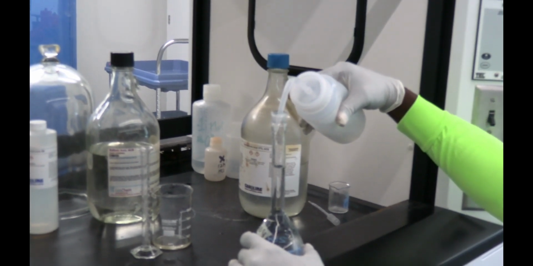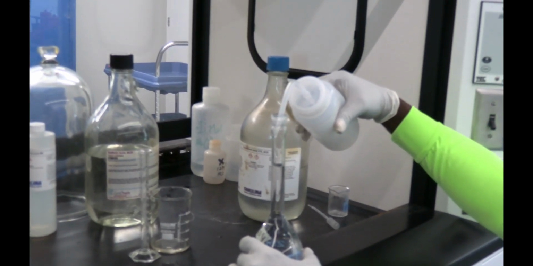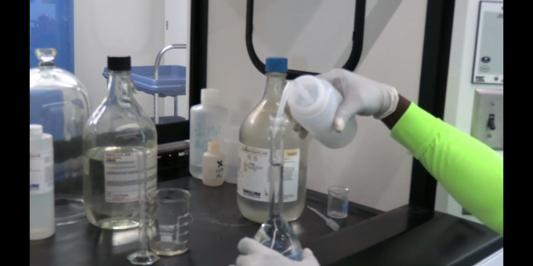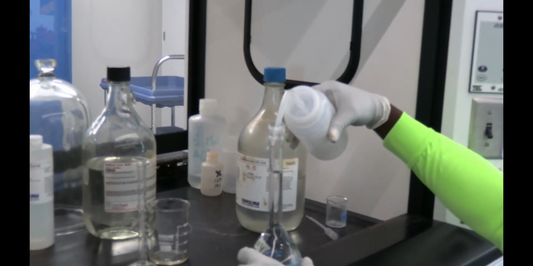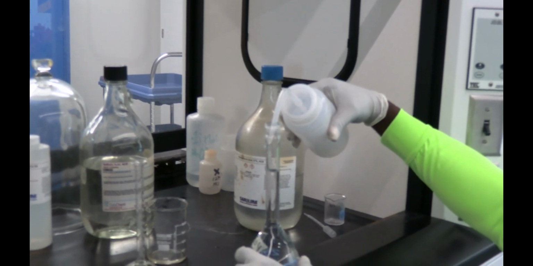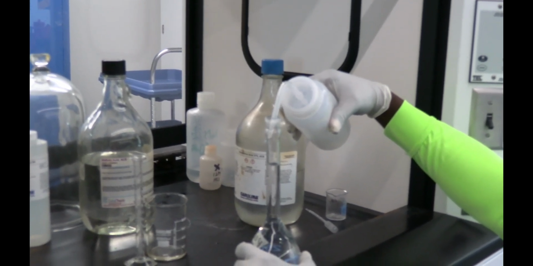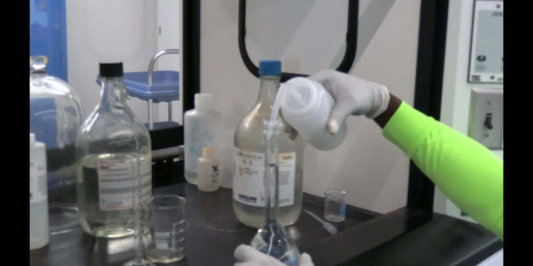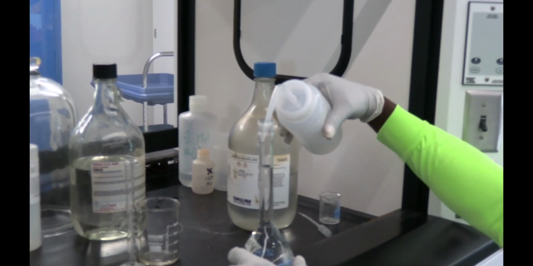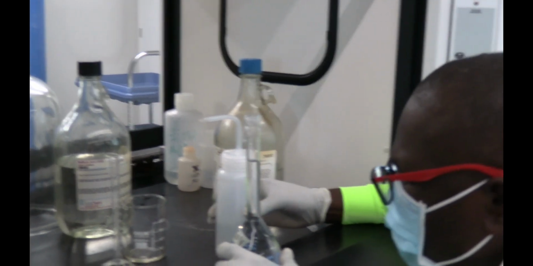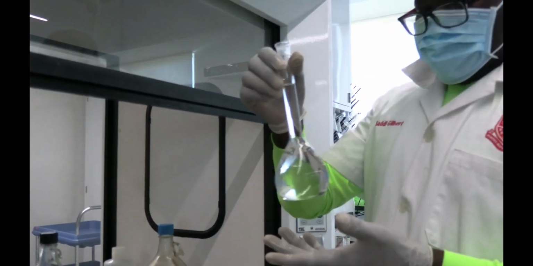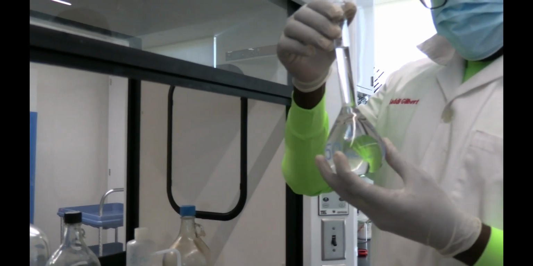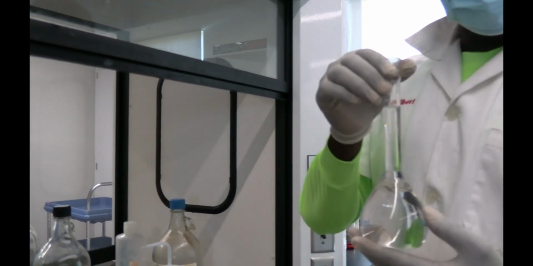Here we go. We take our time. Almost there. Almost there. You go slowly. And of course I'm reading at eye level. It's not a rush thing. You have to be patient. Okay. It's at eye level. So now we're good. And this is one solution that we're going to be using, 0.1 molar hydrochloric acid.